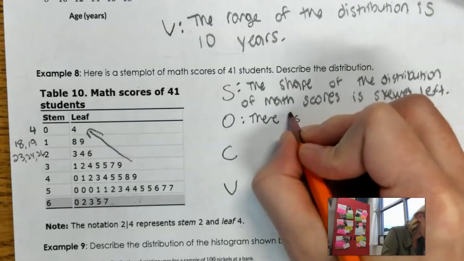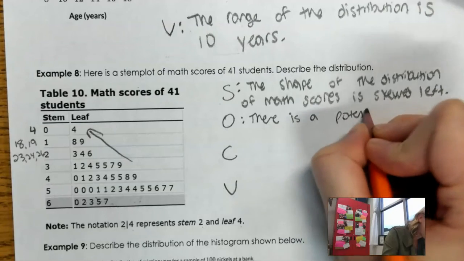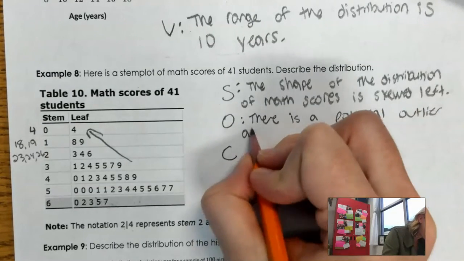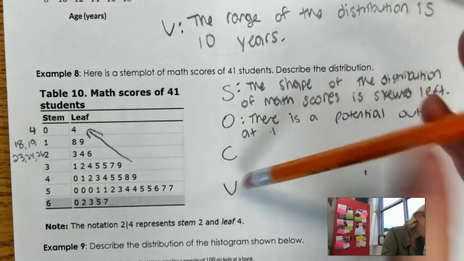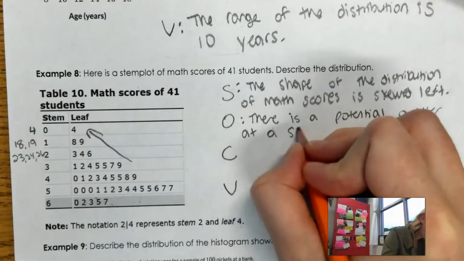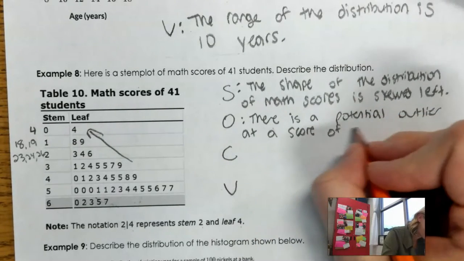There is a potential outlier at a score of 4. I hope that's an outlier as a math teacher.